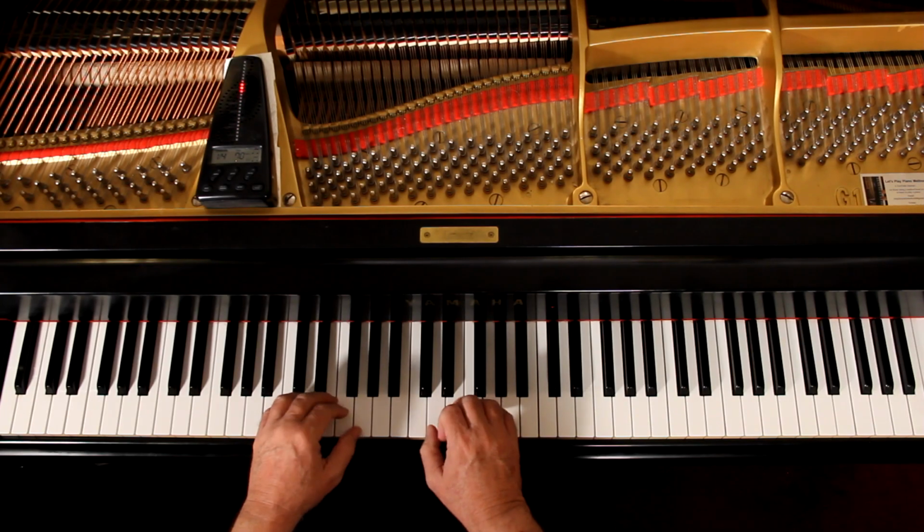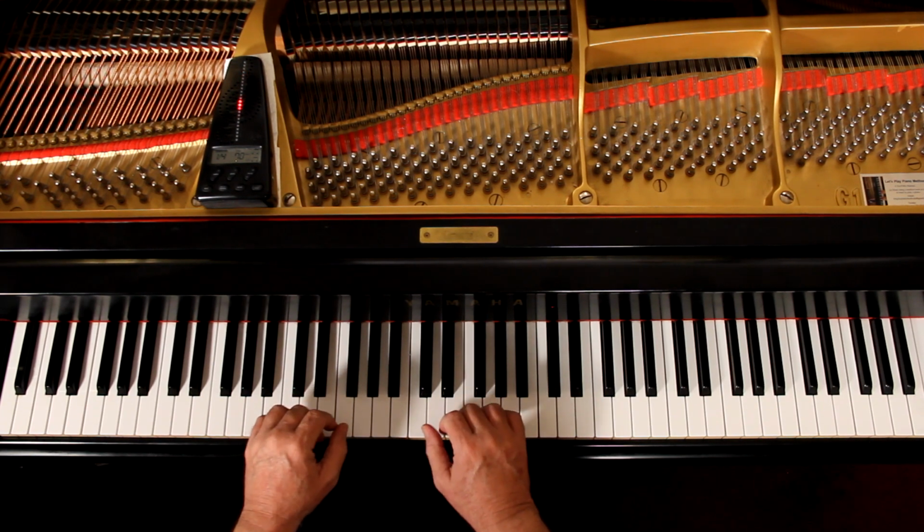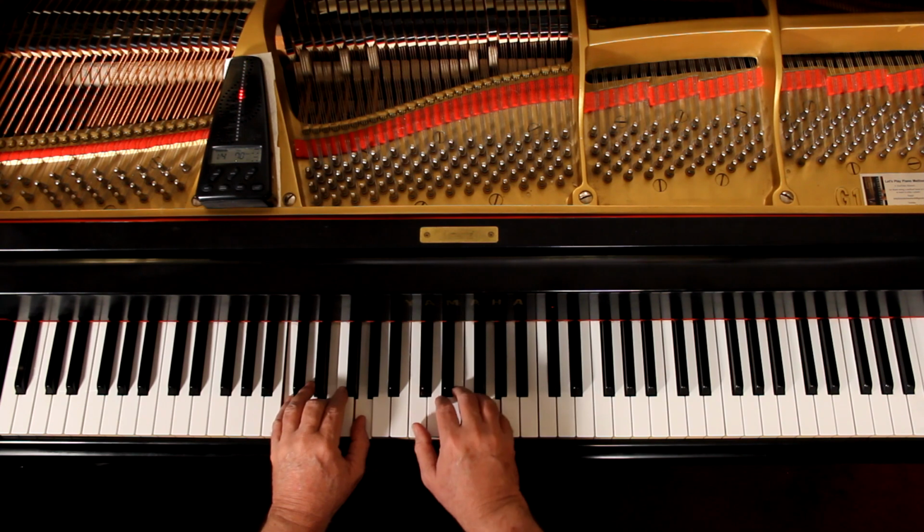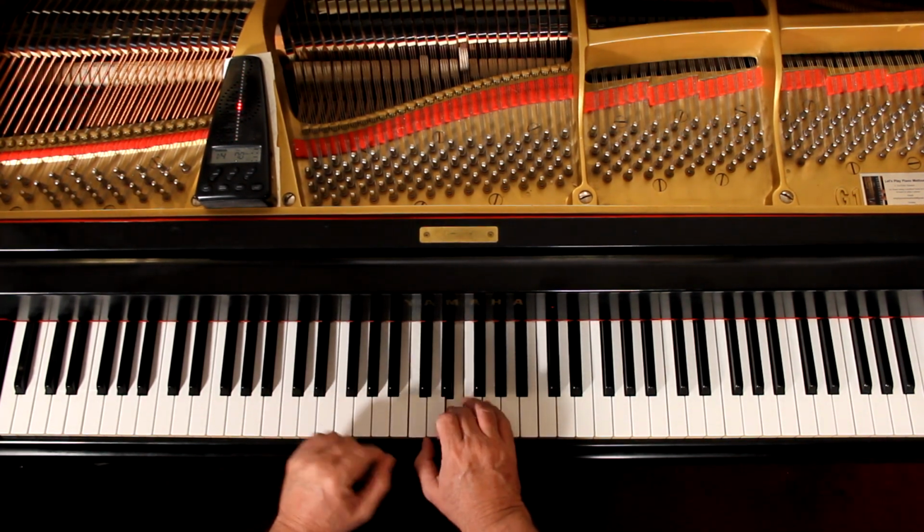That's fine too. Let's play it together very slowly and double check all the notes and the rhythms. Make sure you're playing the same note I'm playing at the same time I'm playing. It's what we're after. I'll do the staccatos, but I'm going to play both hands more or less the same here. 1, 2, ready, go. 1, 2, 3, 4. 1, 2, 3, 4.